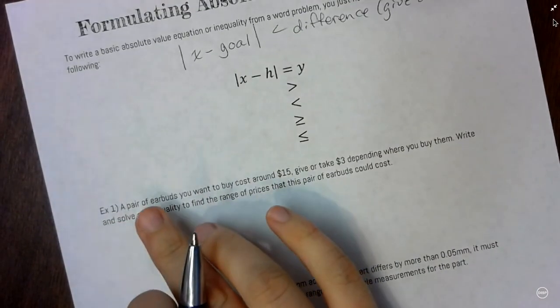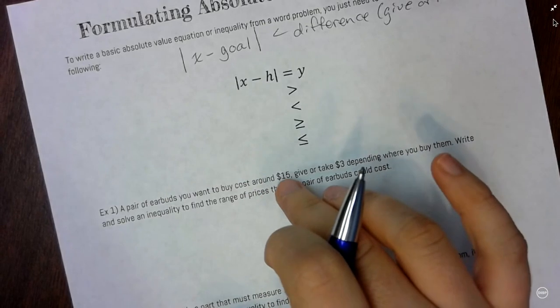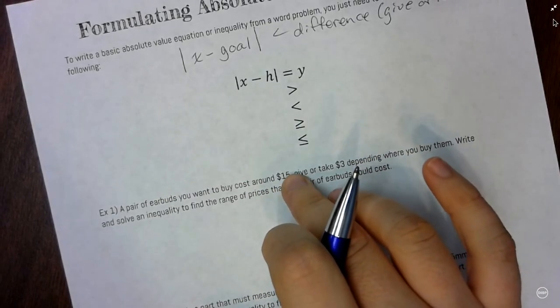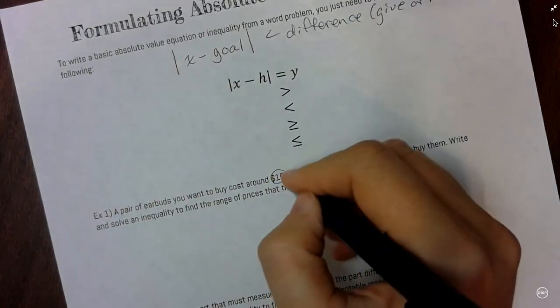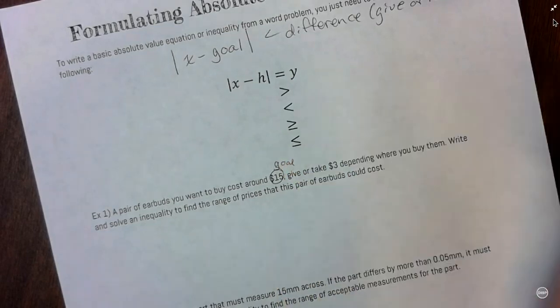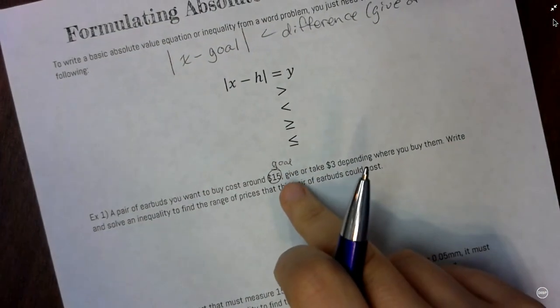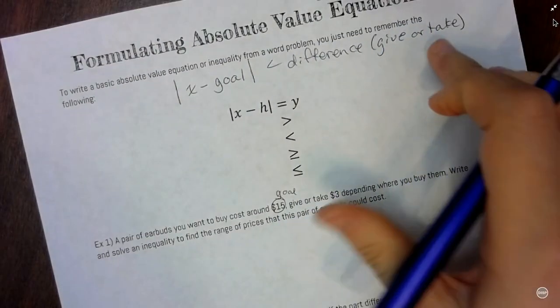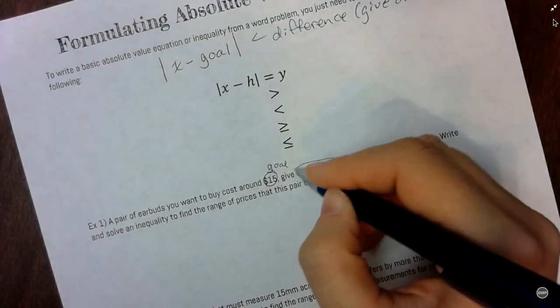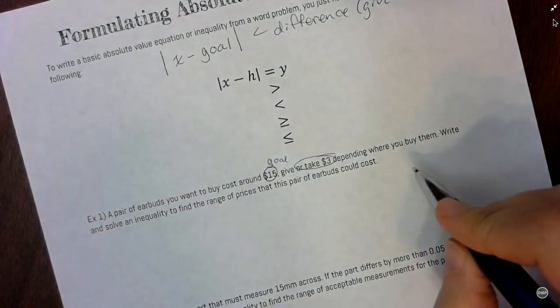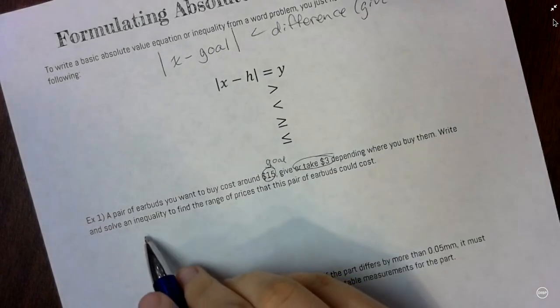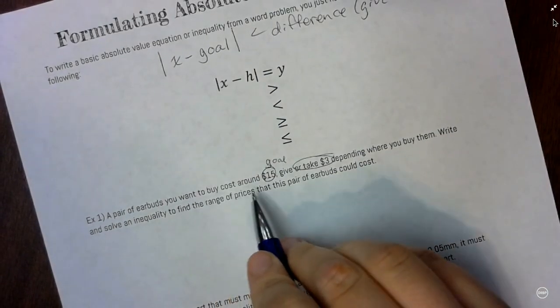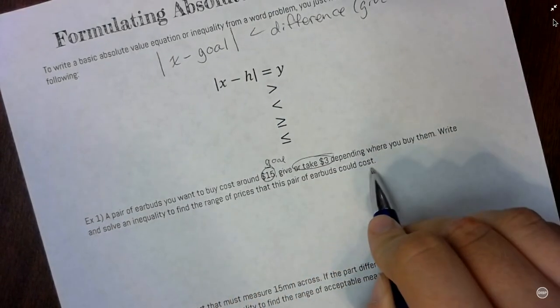So example 1, a pair of earbuds you want to buy cost around $15. So that's the goal. You're trying to spend around $15 on a set of headphones. Give or take, oh, there it is, that's your difference, depending where you buy them. So write and solve an inequality to find the range of prices that this pair of earbuds could cost.